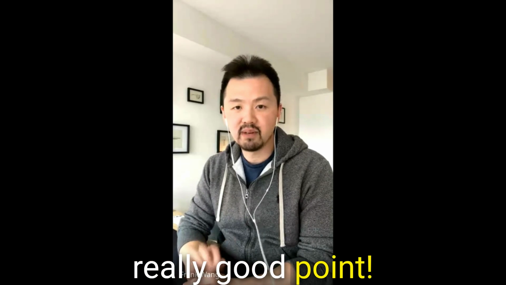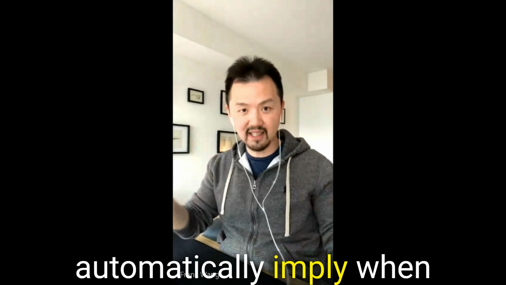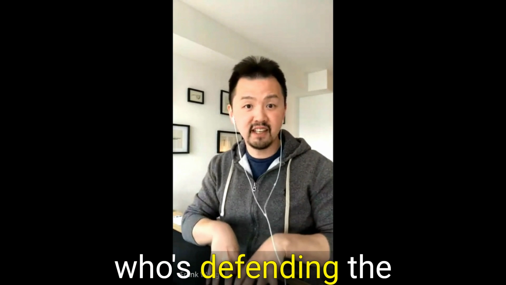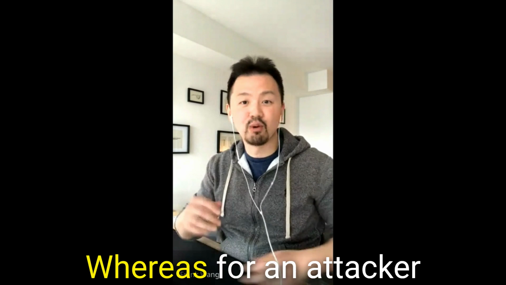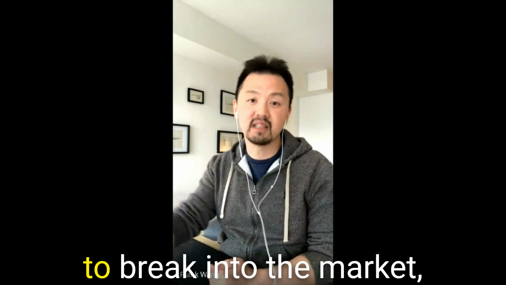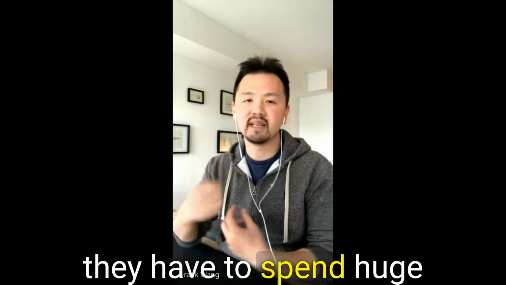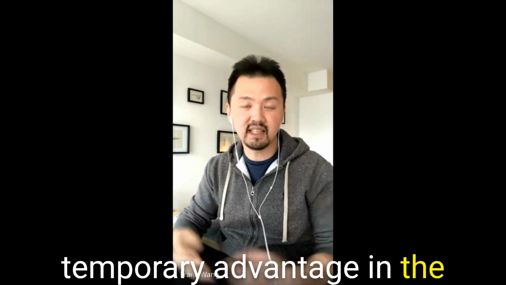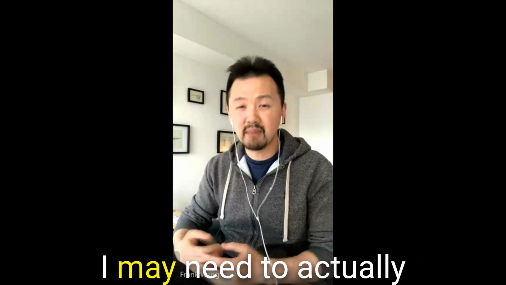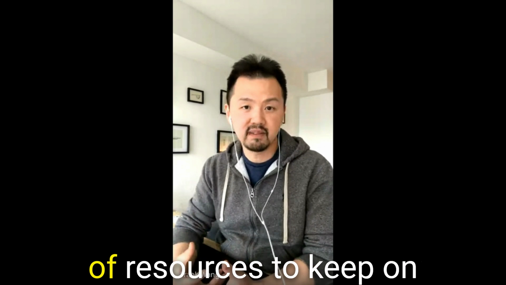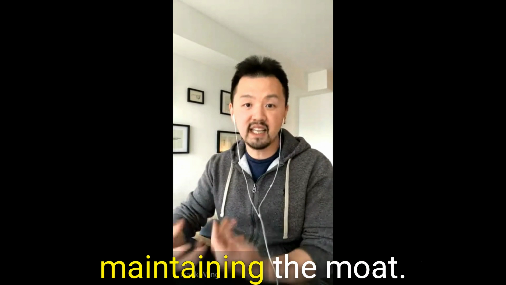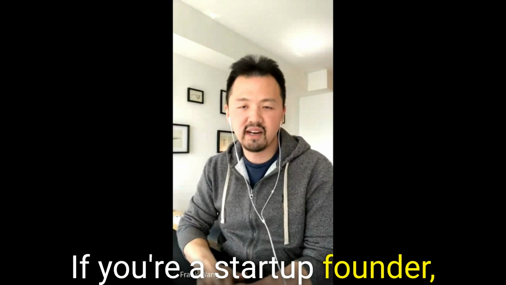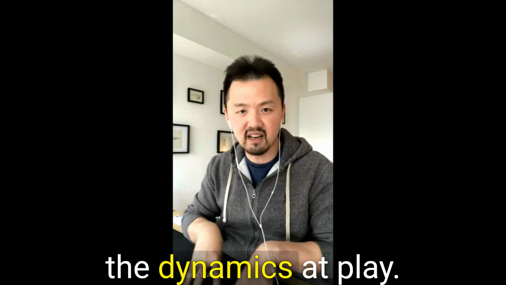You brought up a really good point. One of the things that we automatically imply when we use the language of moat is that for the defender who's defending the moat, it is incredibly cheap. Whereas for an attacker, someone who's trying to bring into the market, they have to spend a huge amount of resources to overcome the moat. Now, the moat may be a temporary advantage in the context of your surroundings. I may need to actually spend a huge amount of resources to keep on maintaining the moat, but then that fundamentally changes the value of the moat to begin with. If you're a startup founder, it's really important to actually understand the dynamics at play.